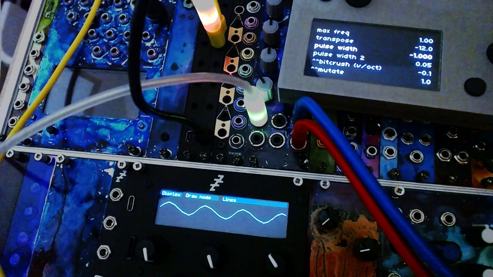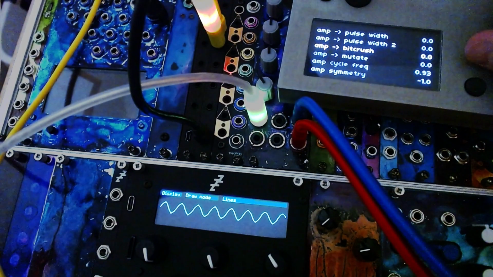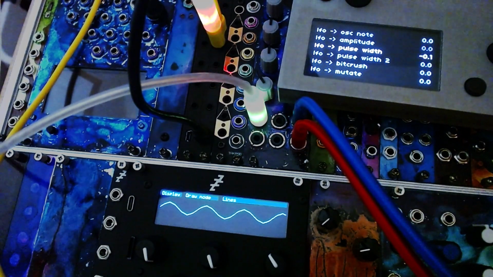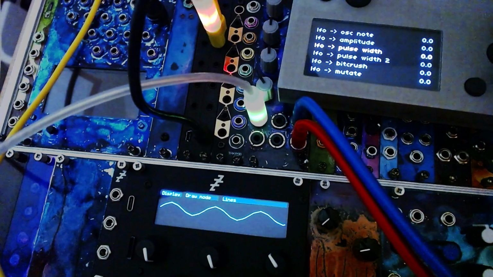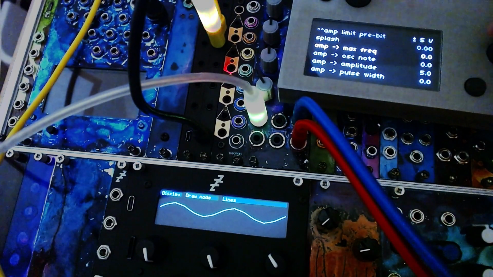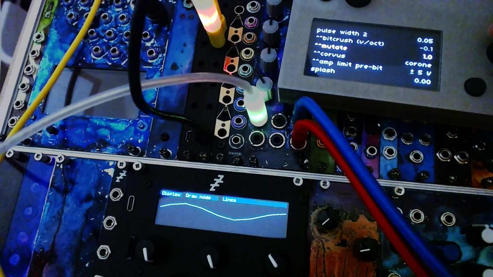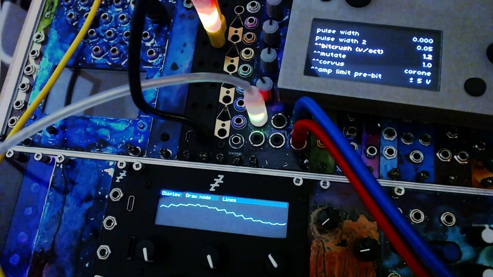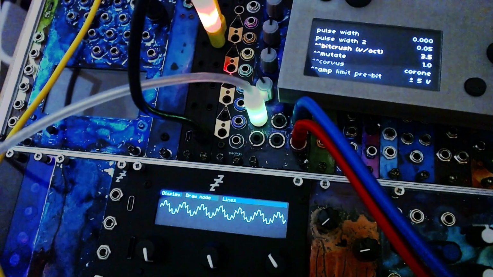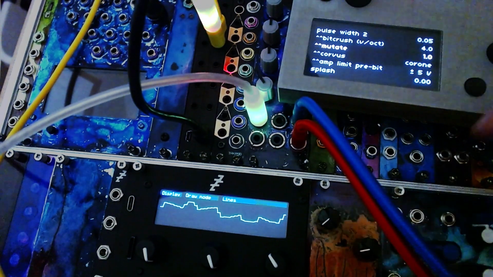I'm gonna turn off the pulse width to illustrate this. Pulse width modulation off. There we go. Now we just have a normal linear waveform. Let's start the bitcrush. This is static. Let's go voltage range about 4 volts. You can see that change down there.